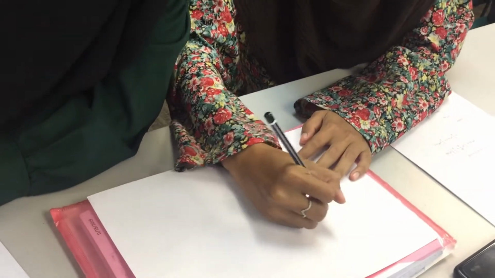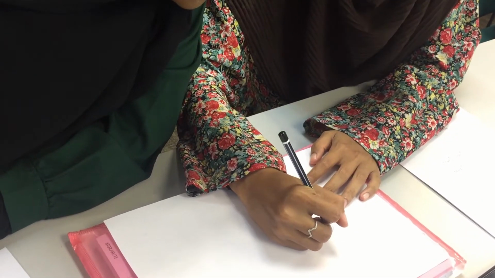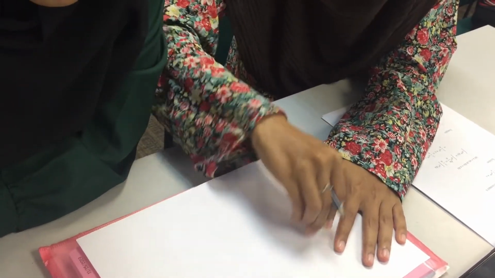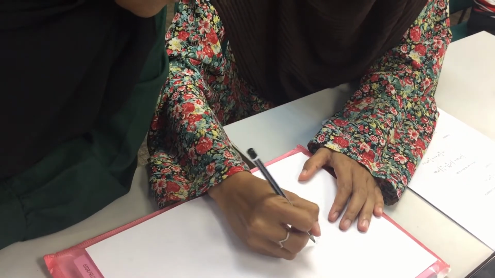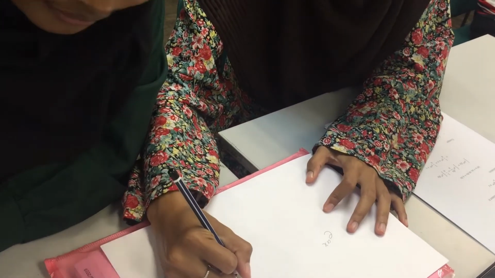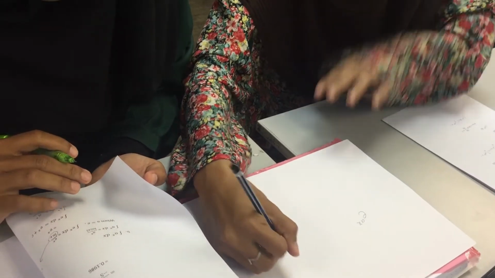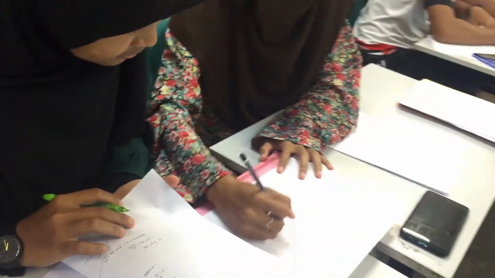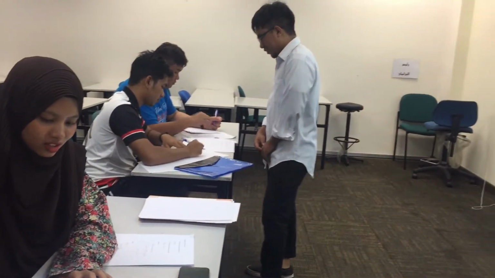So we have two parts, right? Yes. This one is e to the power of ax. Another one is a to the power of x. This one we have to use the properties. Can you read the properties for me?